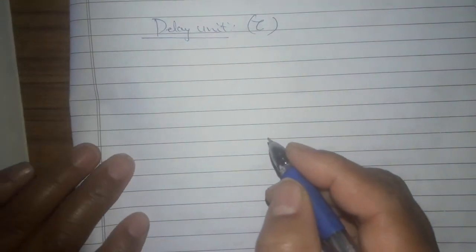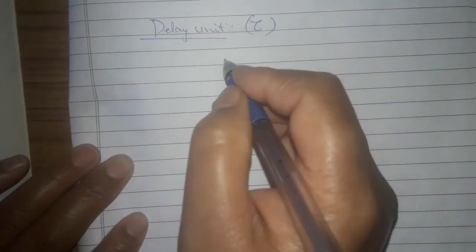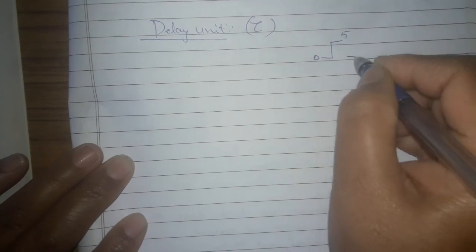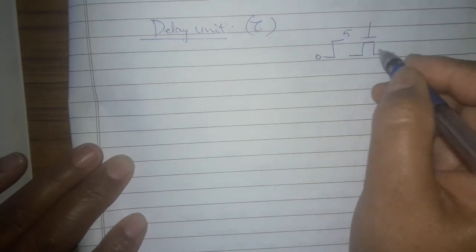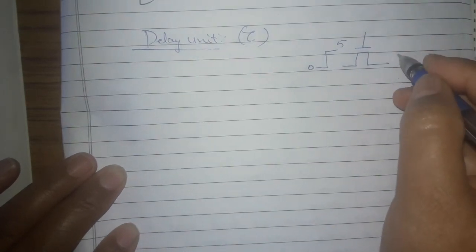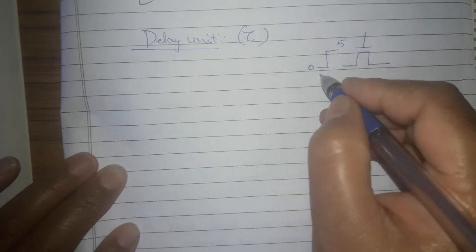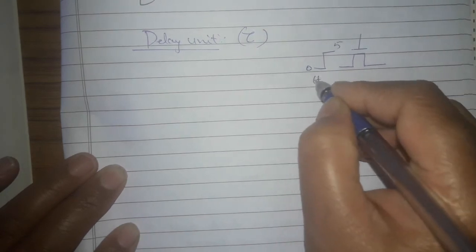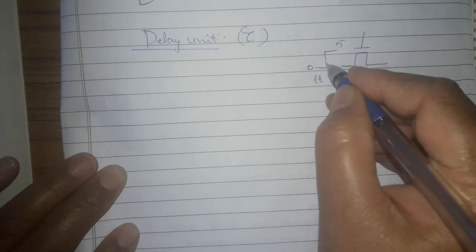Next, we have what is termed as the delay unit, defined as tau. How do I define this delay unit? What do you understand by delay? If my input goes from 0 to 5 volts and I pass it through my NMOS transistor, the input takes some time t to rise from 0 to 5.